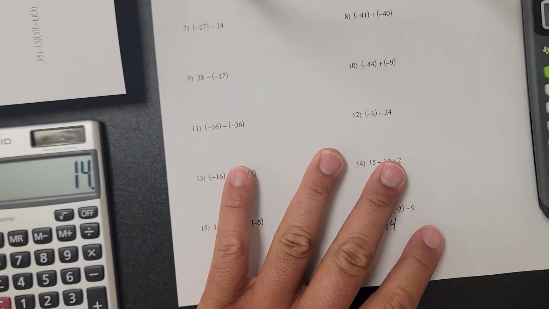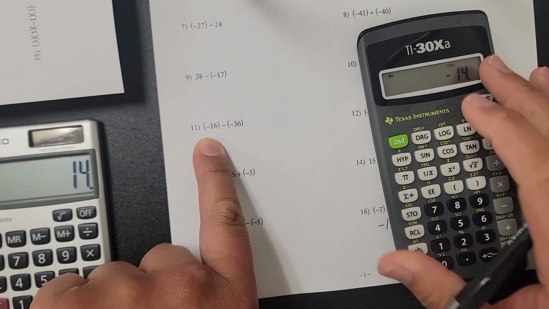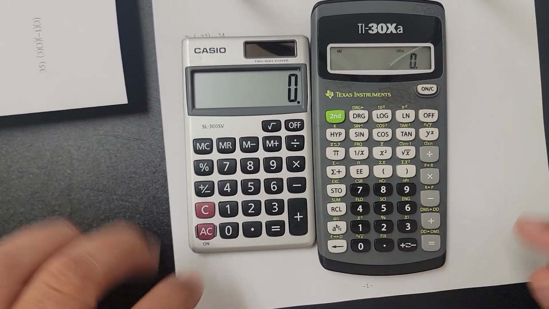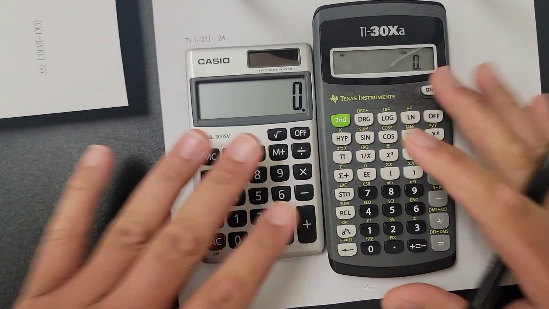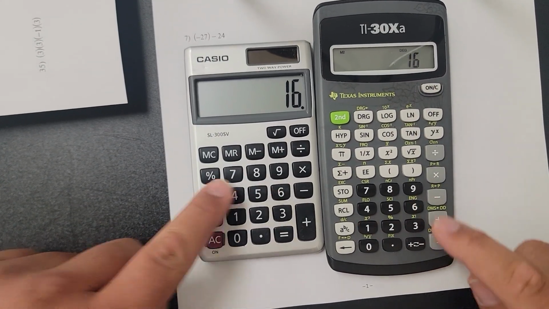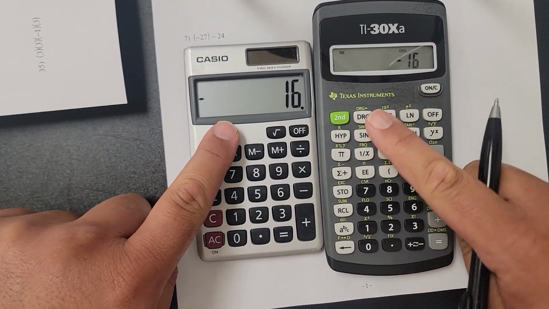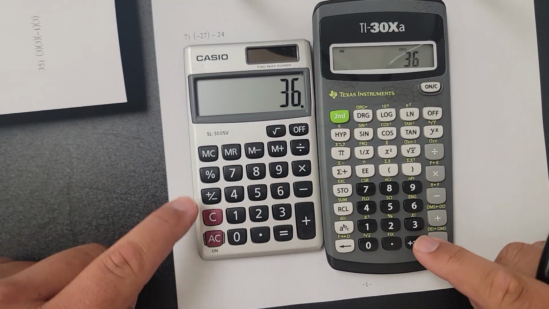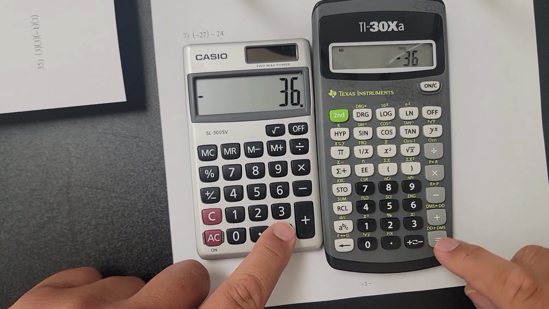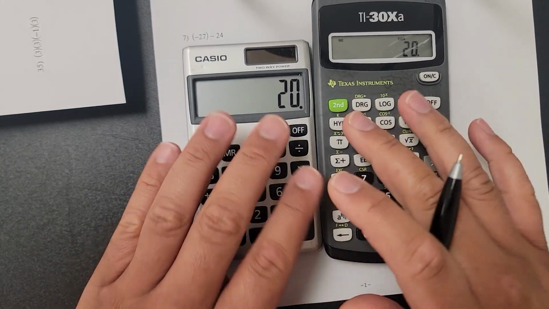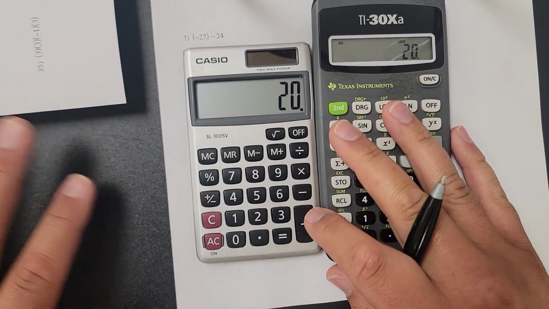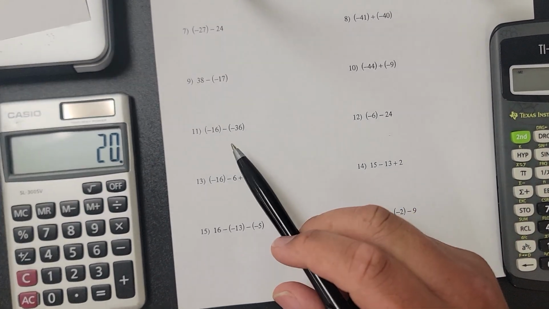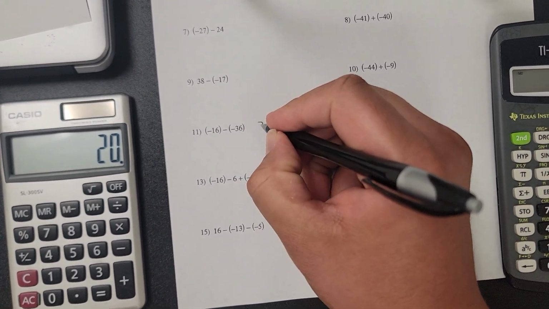Okay? Like this. Negative 16 minus negative 36. So reset. So negative 16, you're going to push 16. And then the negative button. So negative 16 minus is this button. And then 36 negative, equals. Then you should get positive 20. Okay, so that was number 11, positive 20.